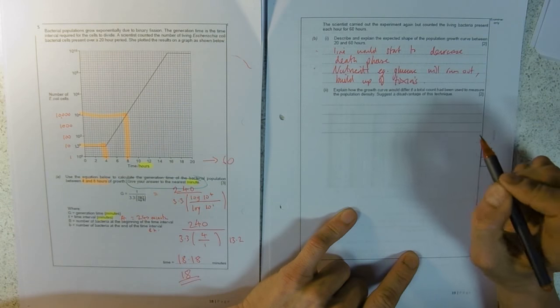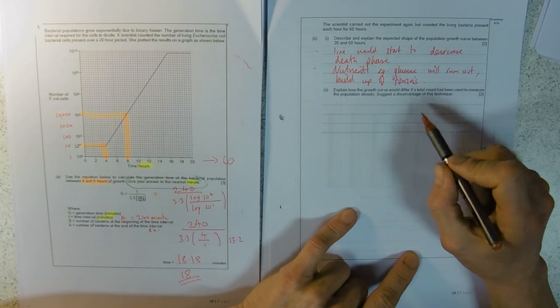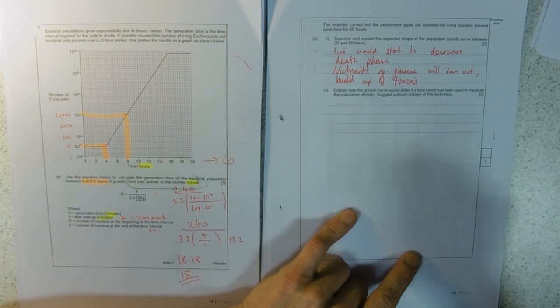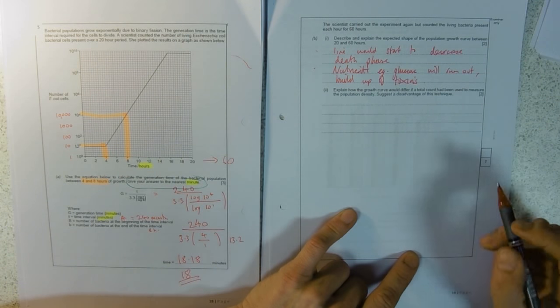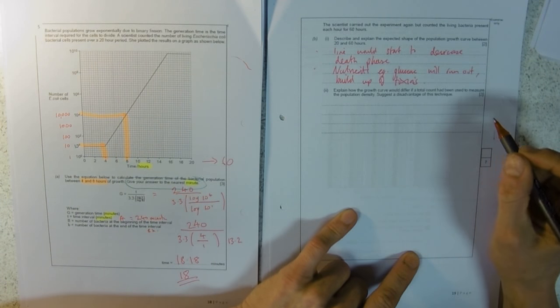And B2, explain how it would differ if the total count had been used to measure the population density, and suggest a disadvantage. So another really typical question. If you've done plenty of practice questions, you'll know your way around these 2 marks.